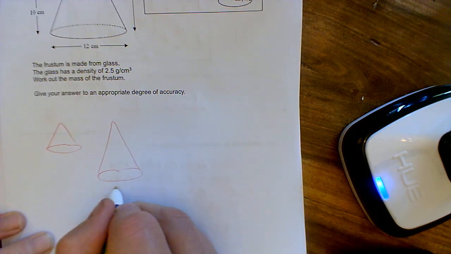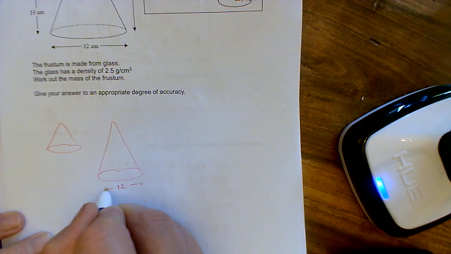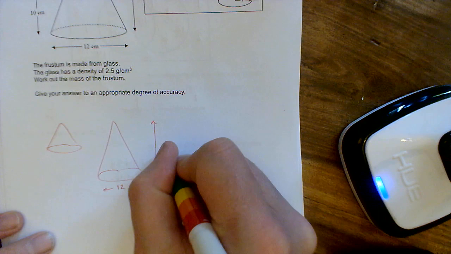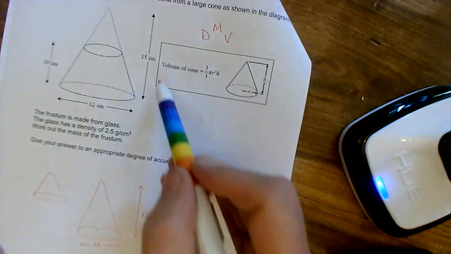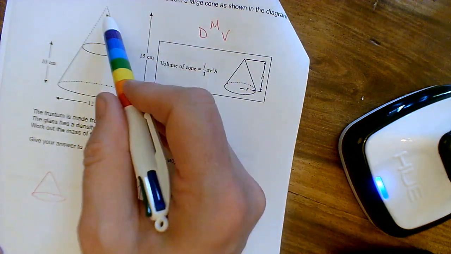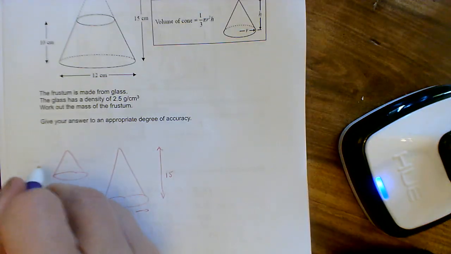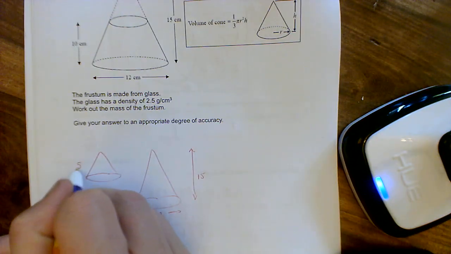So we've got 12 going all the way across here. We've got a total height here of 15, so that's the total height of this thing. Now the height of the little cone is going to be 15 take away this 10, so that's going to be 5, isn't it? So the height of my little cone over here is going to be 5.